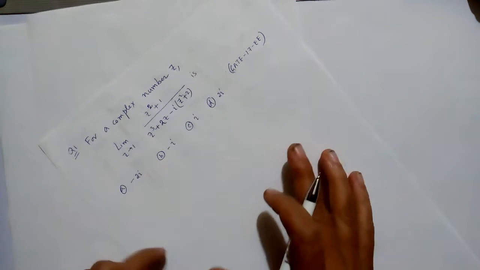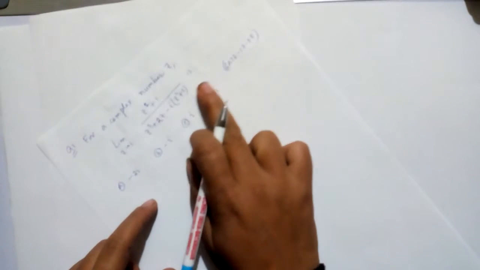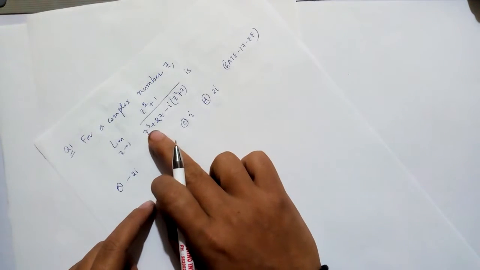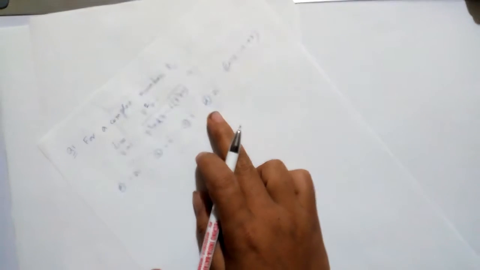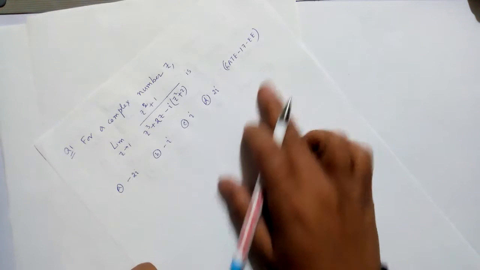This is basically on complex numbers. For a complex number z, the limit as z tends to i of (z square plus 1) by (z cube plus 2z minus i z square plus 2) is: option A, minus 2i; option B, minus i; option C, i; option D, 2i. This math came in the GATE 17 electrical examination.